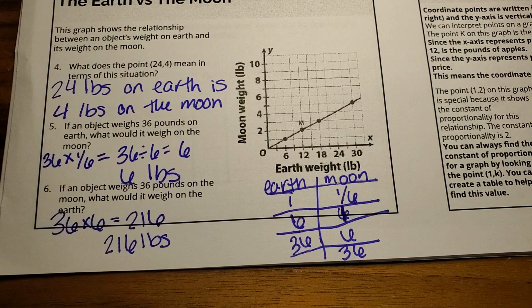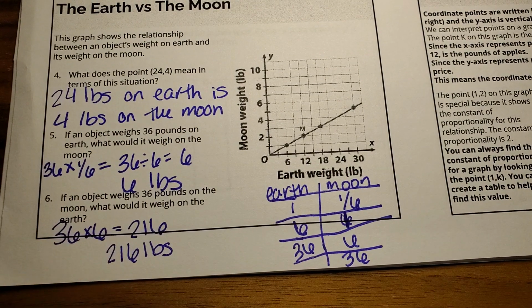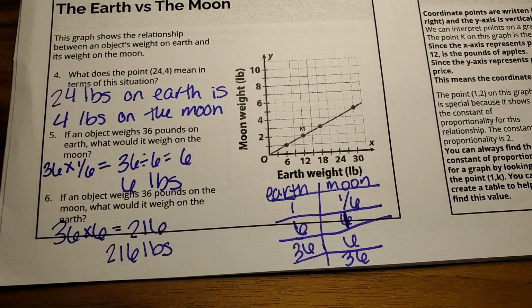That is a crazy, crazy difference. Okay. Great job. Make sure you've got all this down. That was our last slide. And it is time to move on to our lesson synthesis.